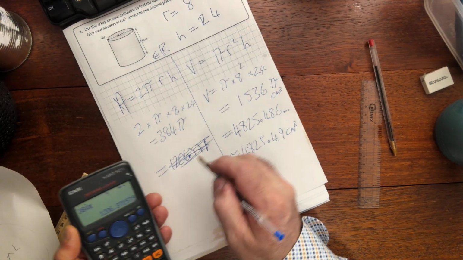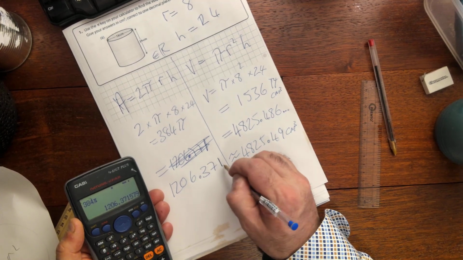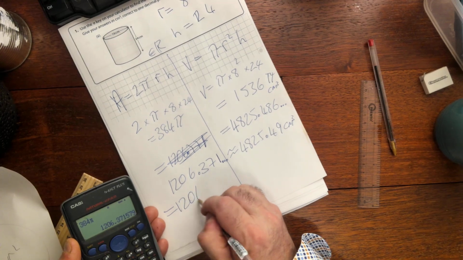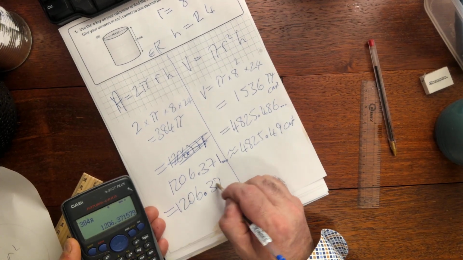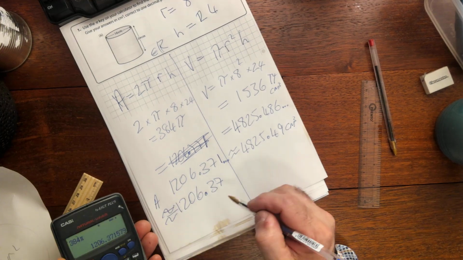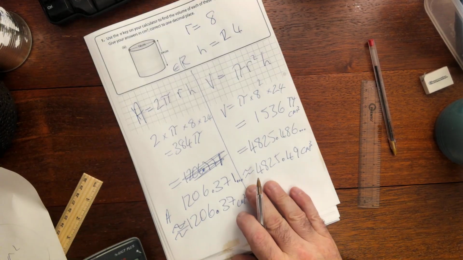I didn't write that properly. 1206.371 dot dot dot is equal to 1206.37 is approximately equal to, anyway, that's area. Area is in centimeters squared.